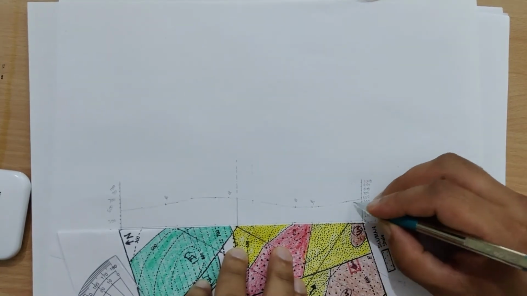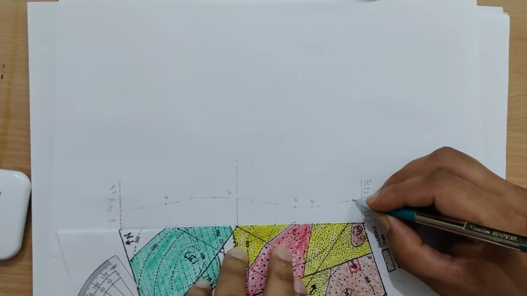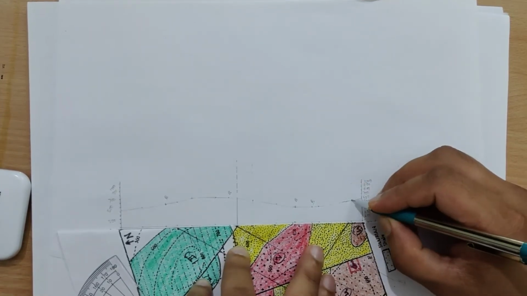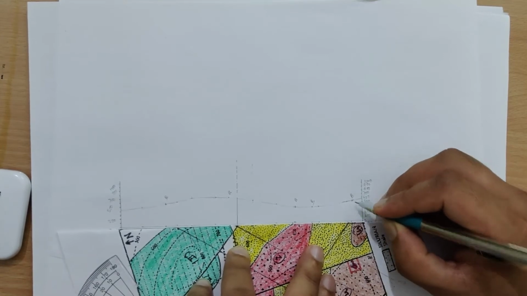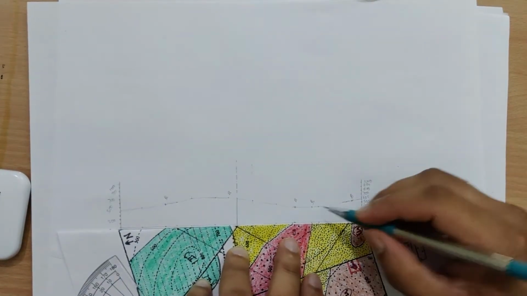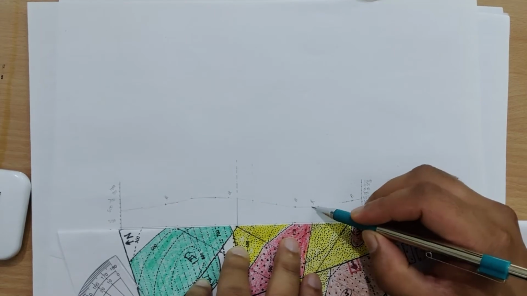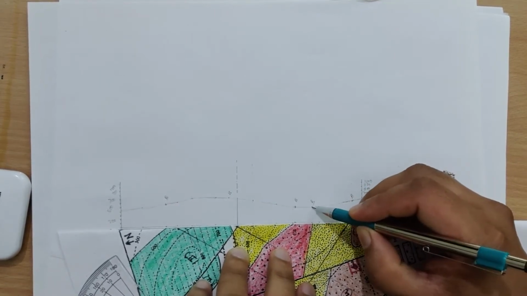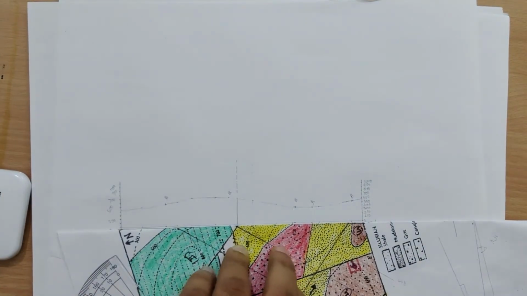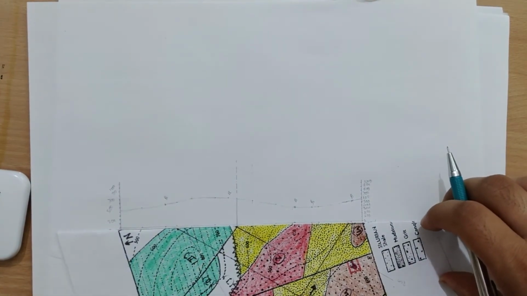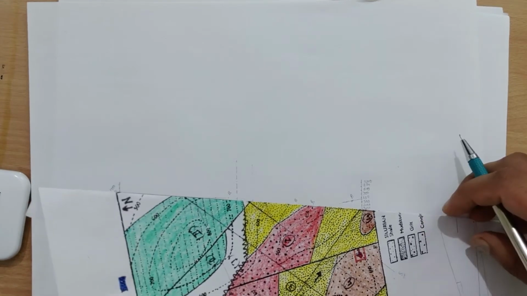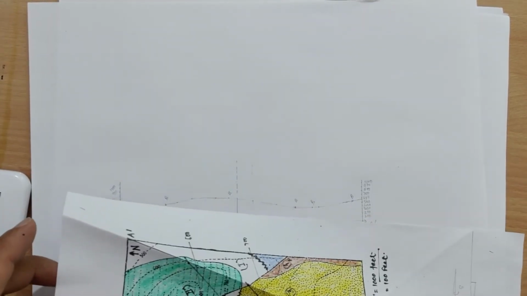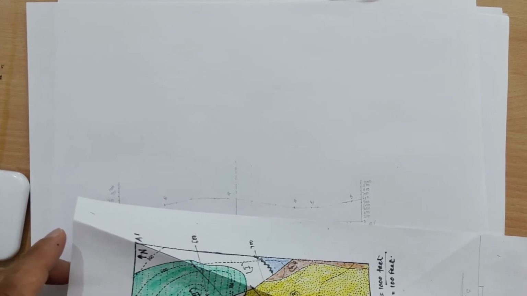And one trace at this point. This is very heavy. So now let's differentiate which one is younger and which one is older, and draw with the deduced amount of dips for older and younger beds. For older we have determined it's 5 degree and for younger we have determined it's 3.5 degree.